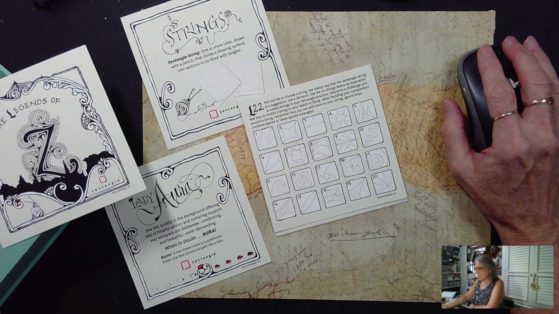Thanks to all who participated in today's event where we explored the Legends of Zentangle and tangled in community, using some elegance of limits determined by a roll of a die, the icosahedron die, and the Legends of Zentangle cards.